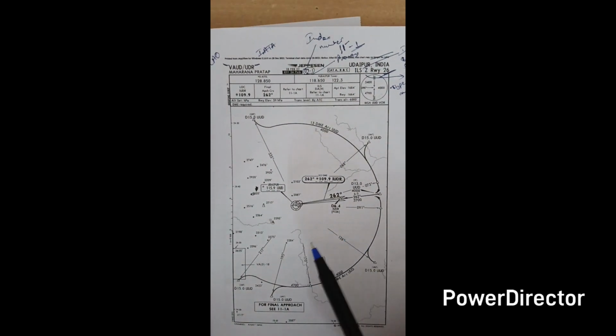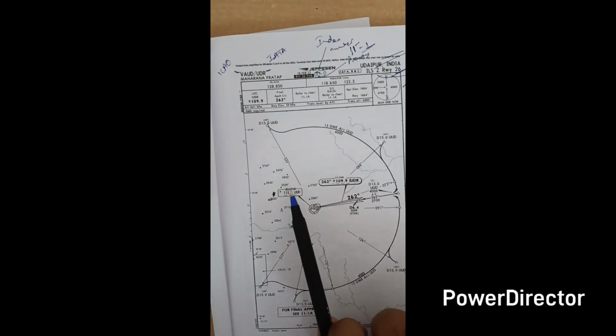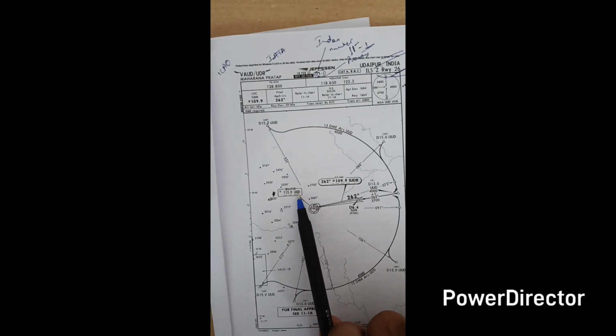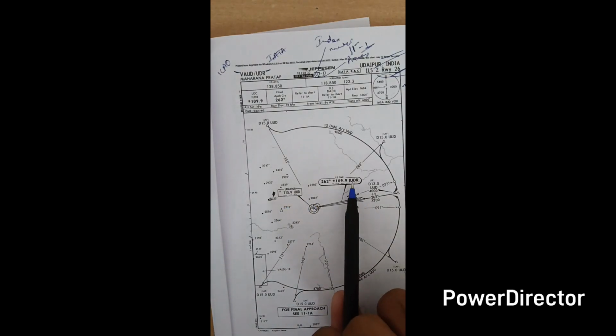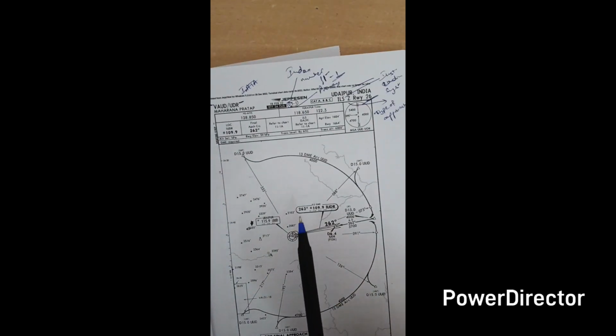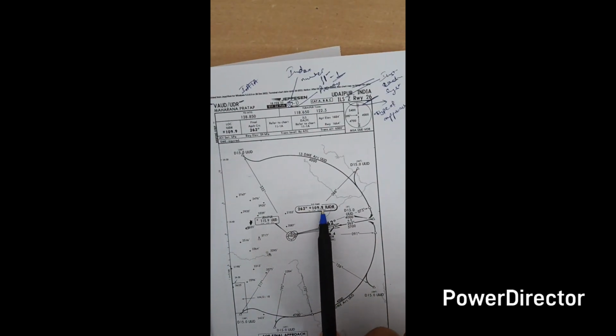Now, coming to the approach plate, we have the Udaipur approach with DME 115.9 frequency for your VOR uniform delta. VOR will always be in 3 letters. ILS will be in 4 letters, as you can see here, preceded with a letter I, India. Okay, now 262 final course, so 109.9 frequency, India uniform delta Romeo.